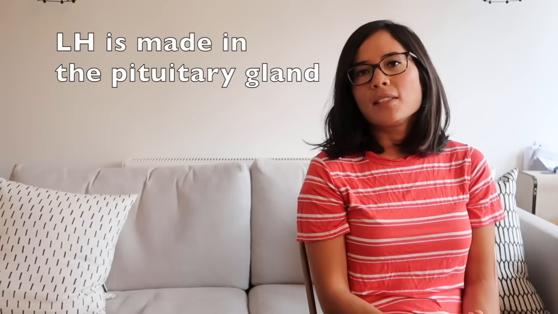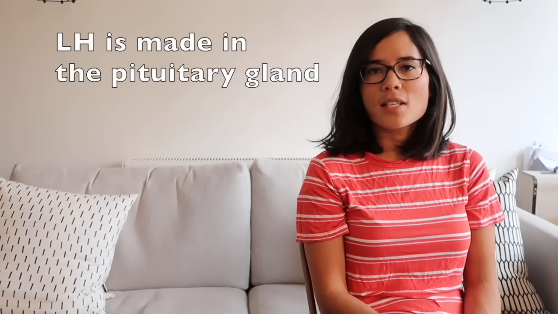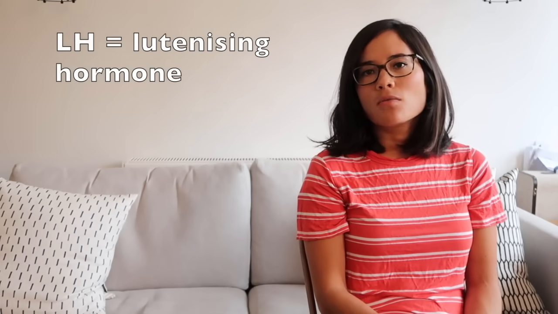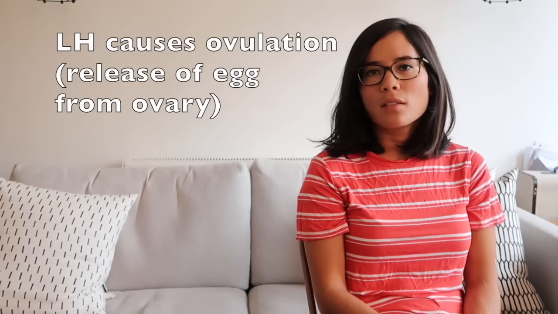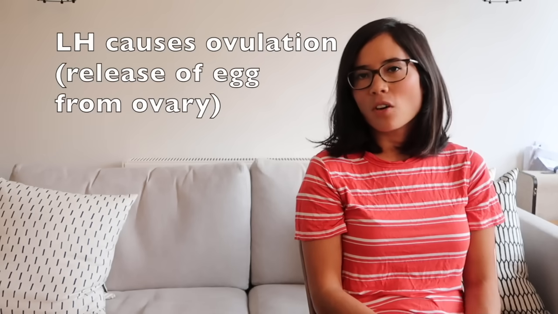LH is also made in the pituitary gland. It is luteinizing hormone and its role is to cause ovulation. Now ovulation is the release of an egg from an ovary.